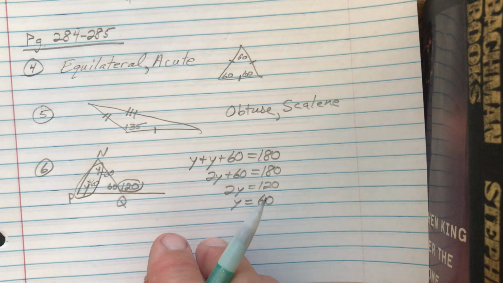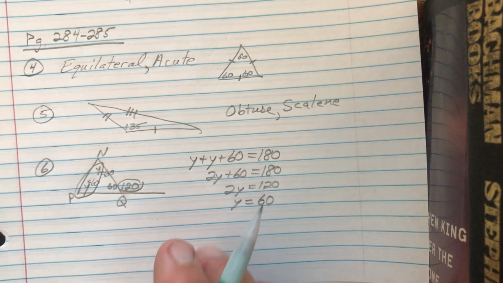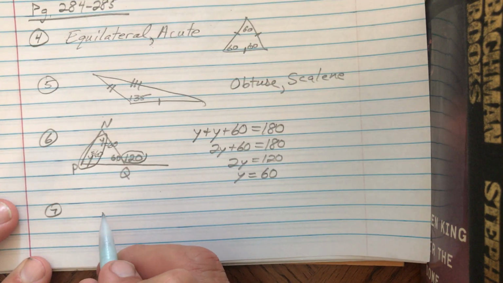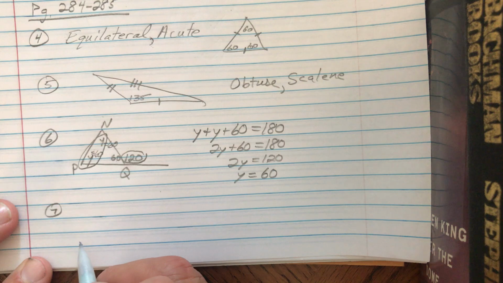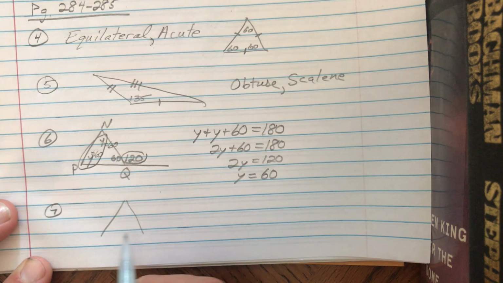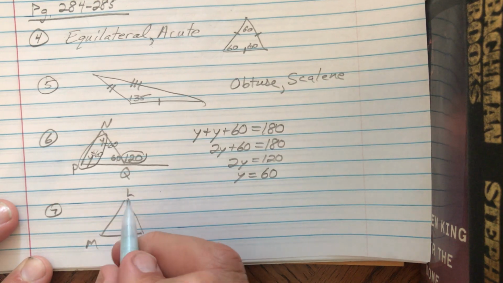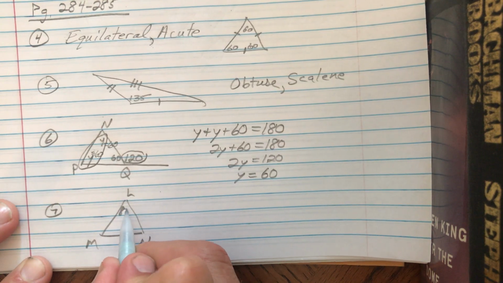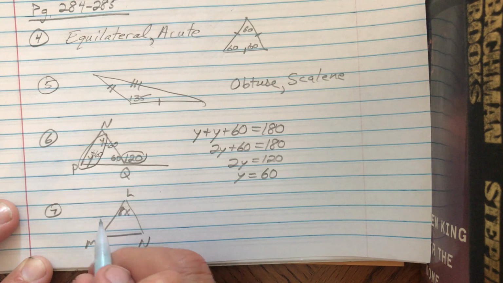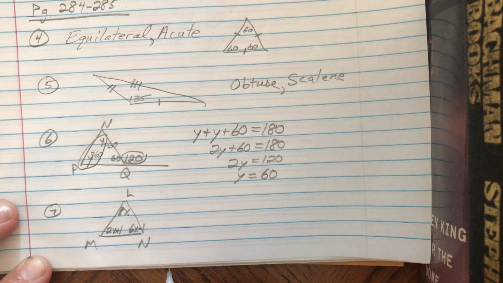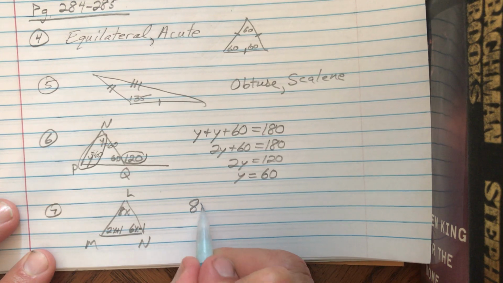Let's try another one. This is number 7. Number 7 says in triangle LMN, L is 8x, M is 2x plus 1, and N is 6x minus 1. In this question, all three of these angles are basically going to add up to 180.